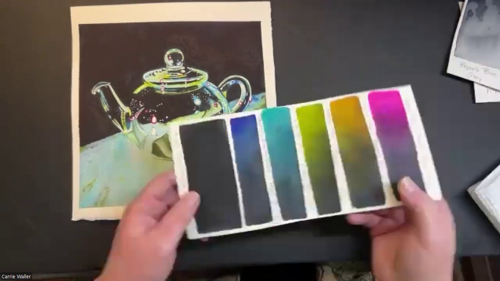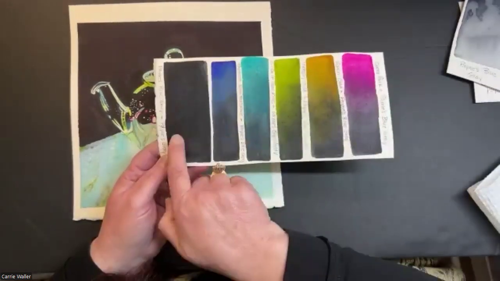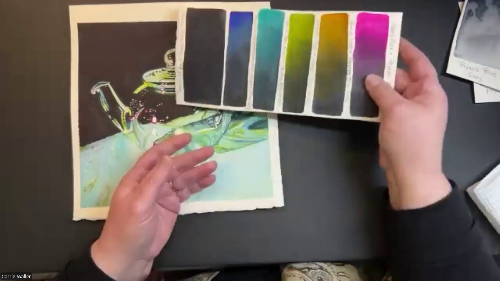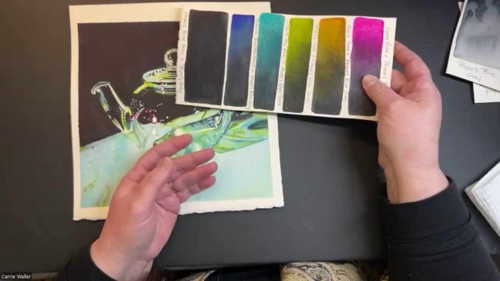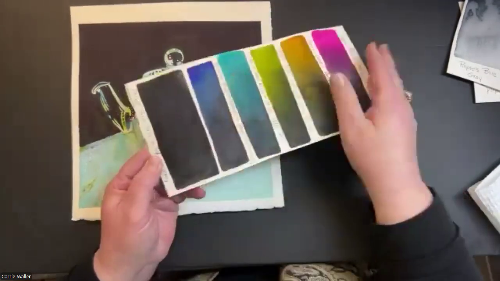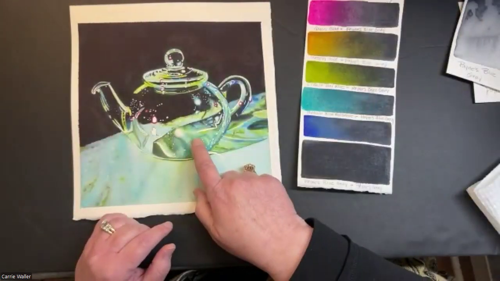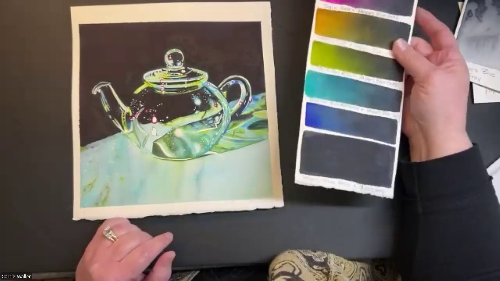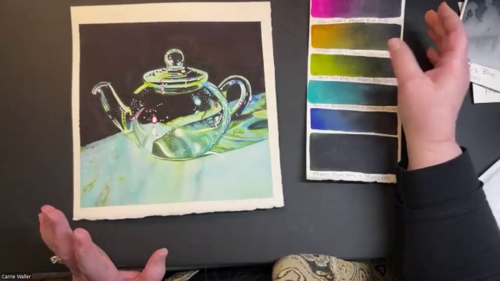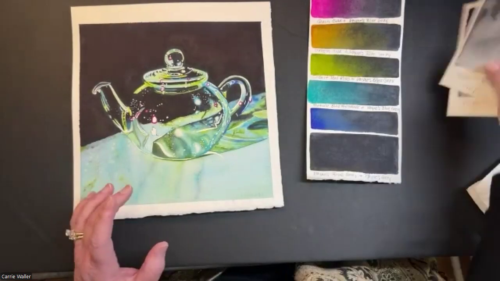And I did want to show you on this swatch card, if you mix the two, the Payne's Blue Gray and the Payne's Gray together, see how dark you can get, a nice dark black. And it's a pretty matte finish on my swatch card. Payne's Gray granulates more than the Payne's Blue Gray.